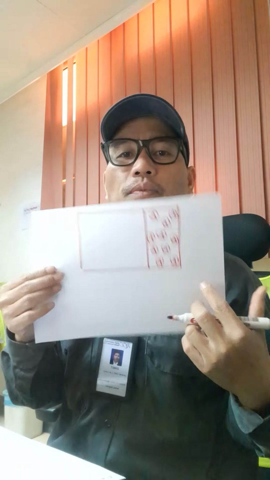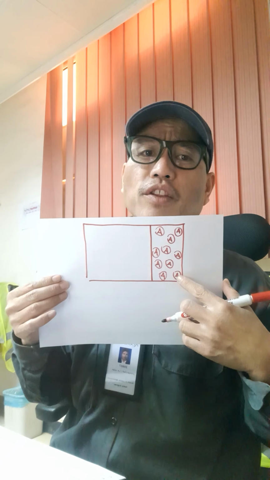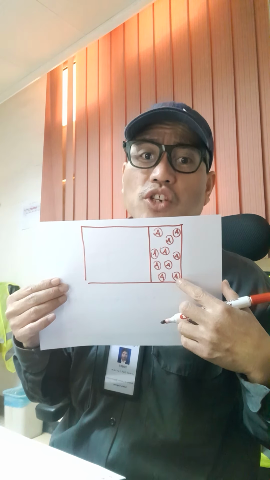Okay, say for example, this is our compartment with solution or mixture. Let's say A, like this. This is component A with a certain concentration.